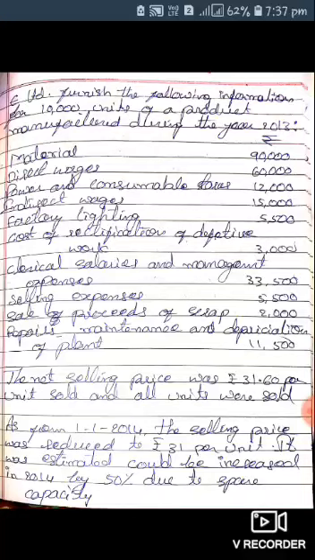So they sold 10,000 units during that year. From 1/1/2014, the selling price was reduced to 31 rupees per unit. That means they have reduced 60 paisa per unit.